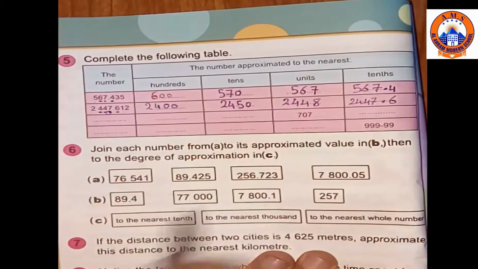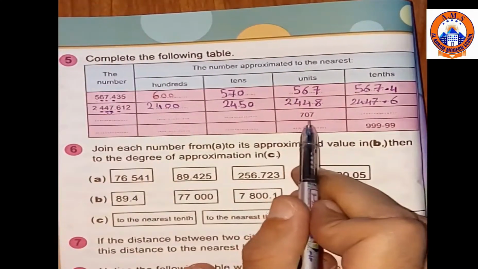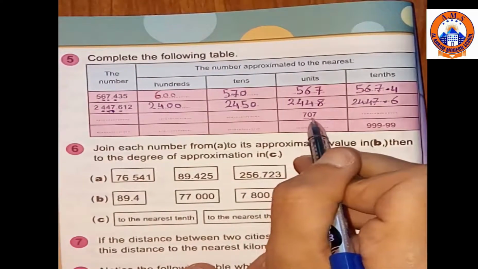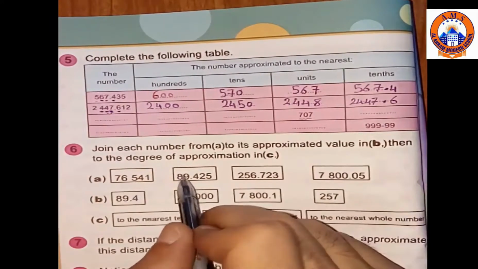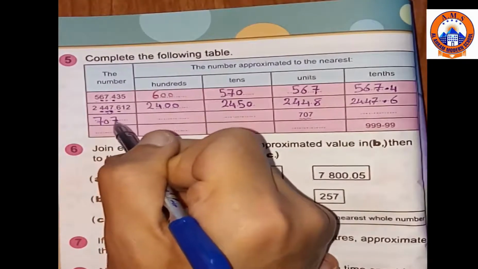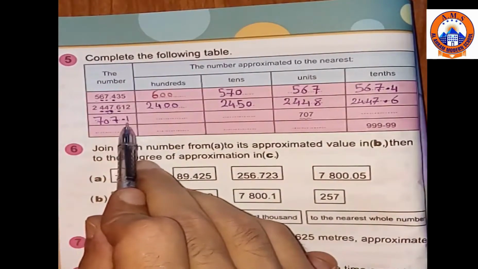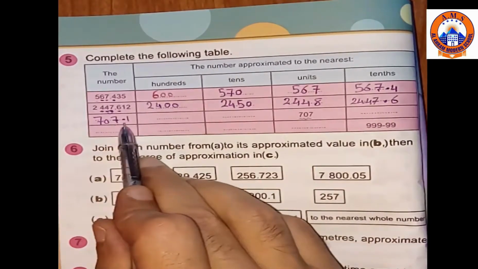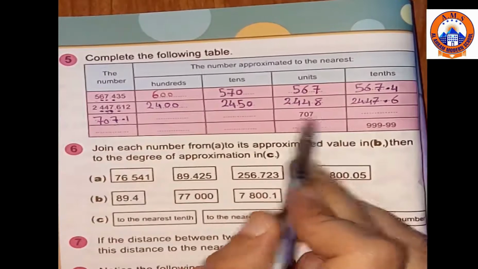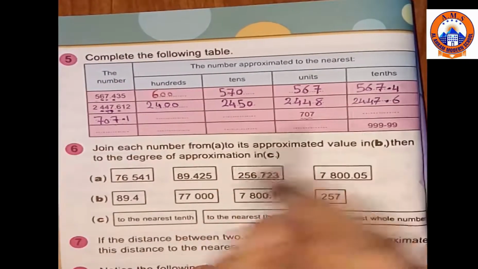The next question: what is the number which, when approximated to the nearest unit, will be 707? So we want to approximate this number to the nearest unit to be 707. We can say 707.1. If you approximate to the unit digit, the 1 will not increase the 7 because it's a small number, so 7 will stay as it is, and the following digits turn to zeros, so we cancel the 0 after the decimal point. Now you can approximate it to the nearest 100, 10, and 10th.